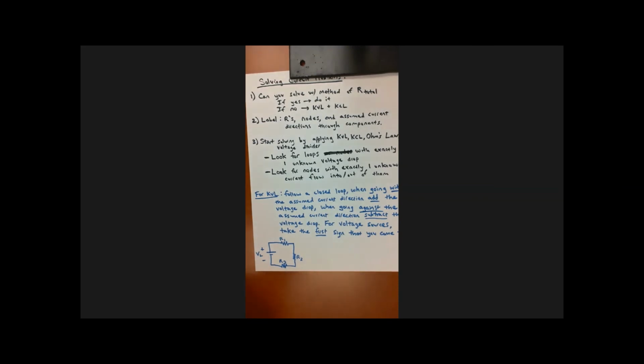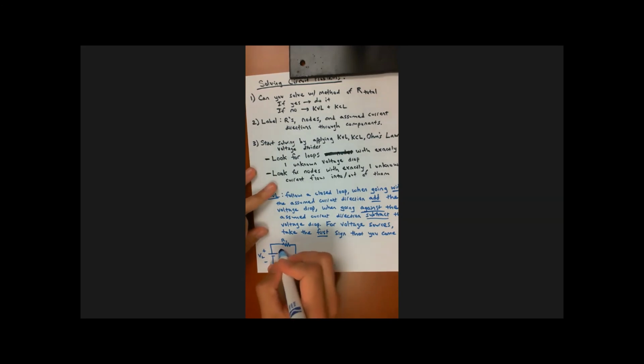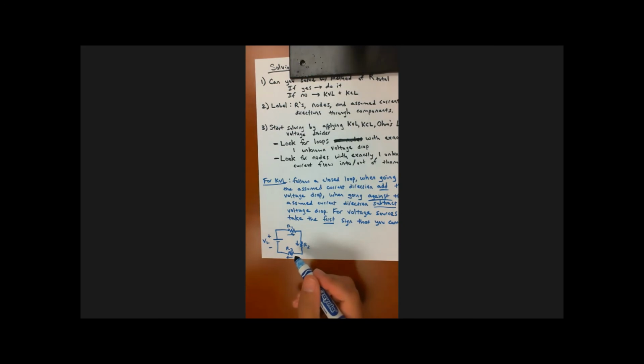It doesn't matter because I can identify this as a closed loop. So I can write this equation no matter what else is over here. So I need to assume current directions. Let's say in step 2 up here, I assumed that current was going this way and this way and this way.